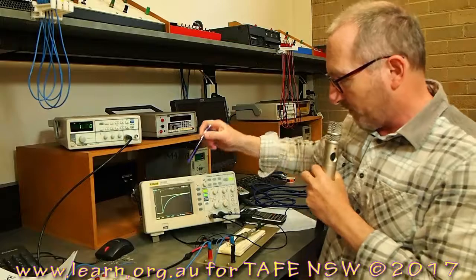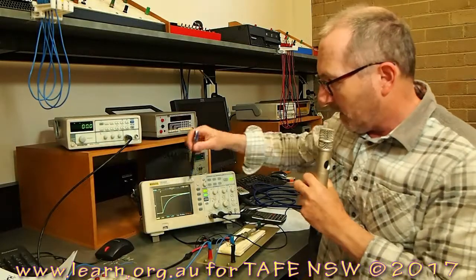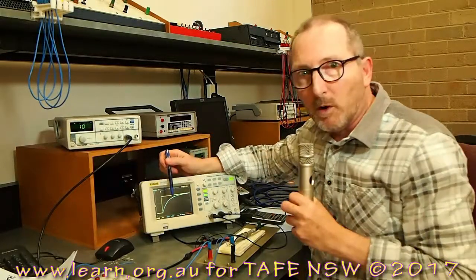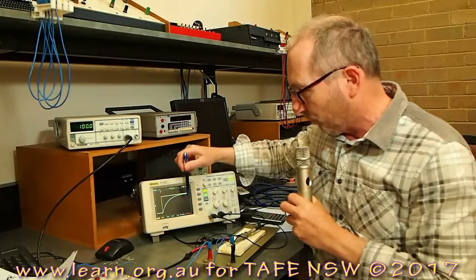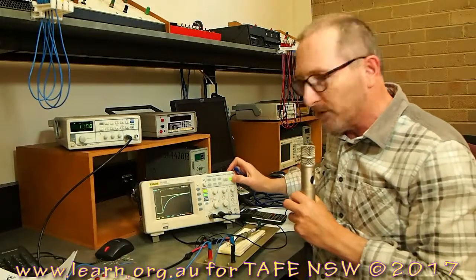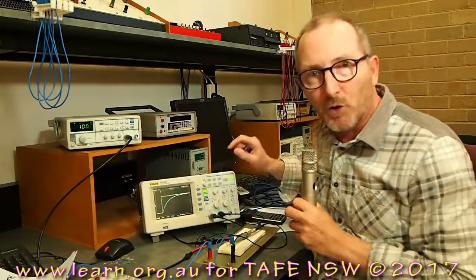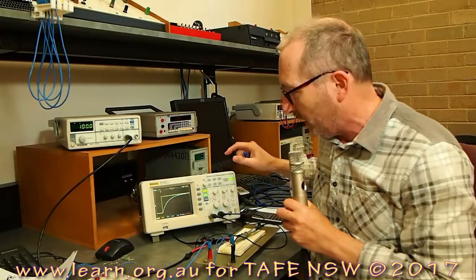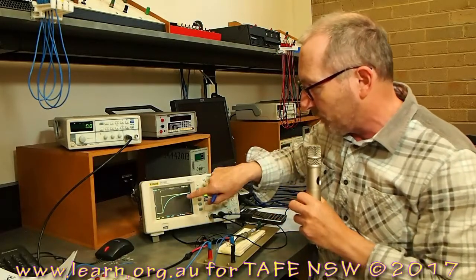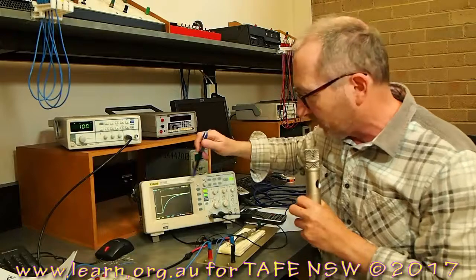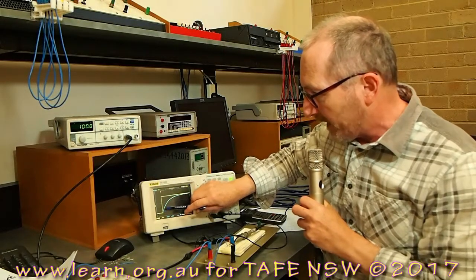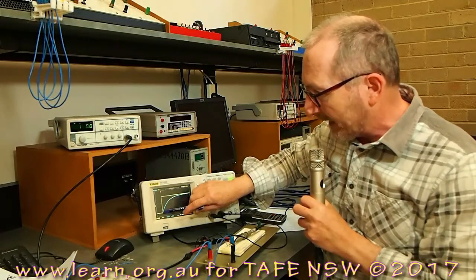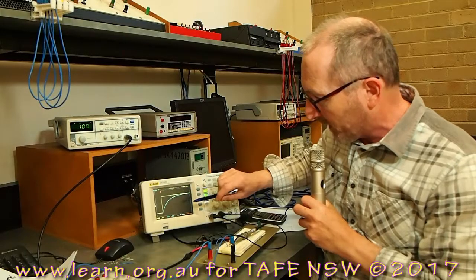Here's the oscilloscope set up in front of me now. There were 2 different ways to do this. I could have used the roll function and then stopped it rolling when I got to the exact percentage I wanted. But in this case, I've just used static functionality of the oscilloscope to display that exponential waveform against the step voltage that I'm putting in.